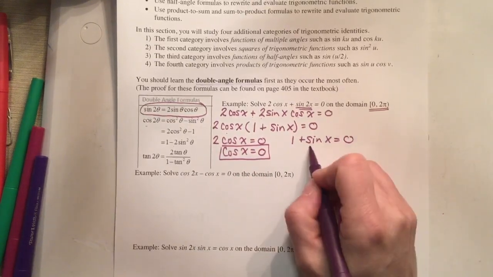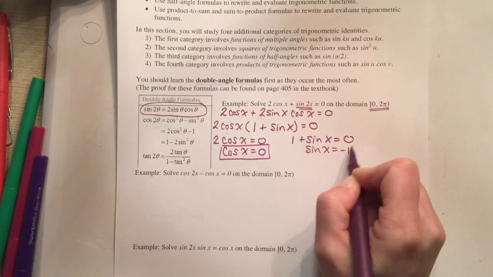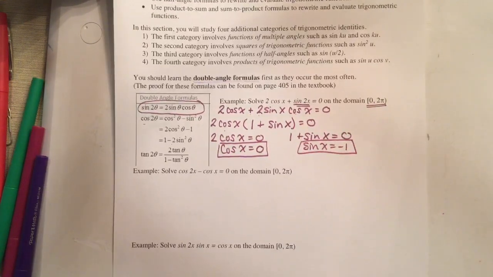Here I'm going to minus 1. So the sine of x equals negative 1. And again, that's something I can look for on the unit circle. You'll want to definitely keep this sheet handy for today.